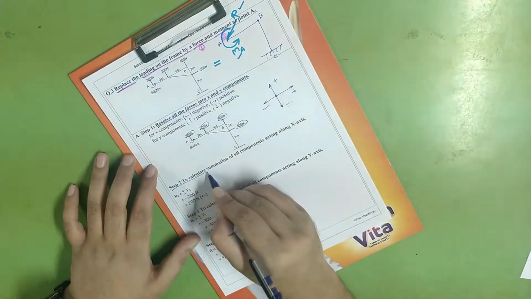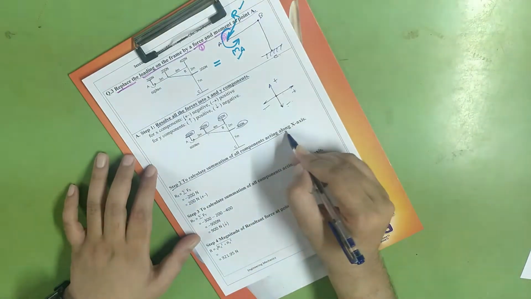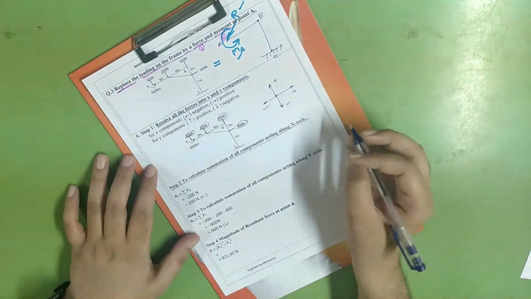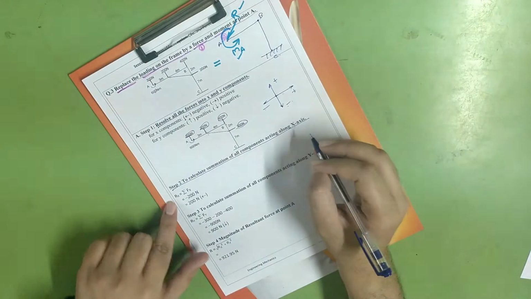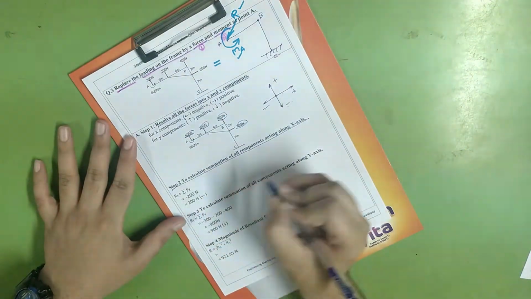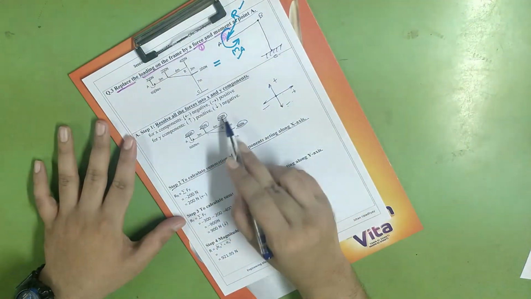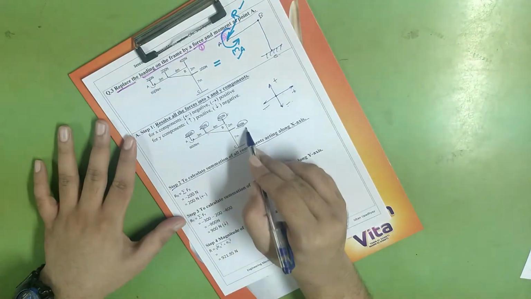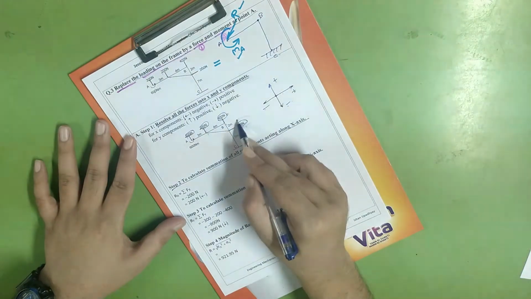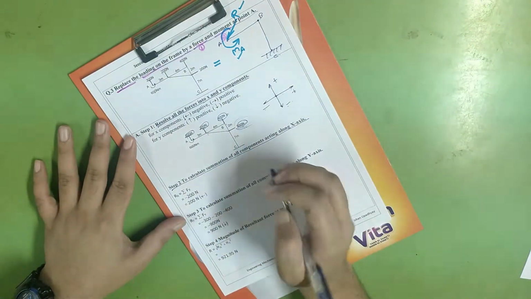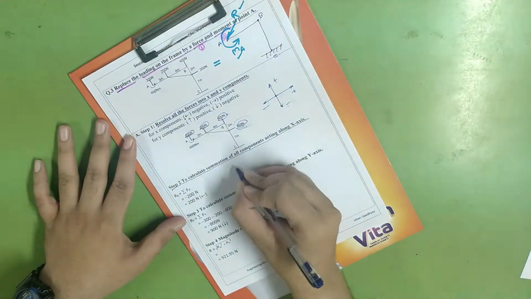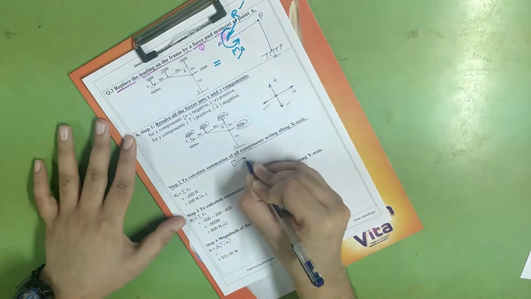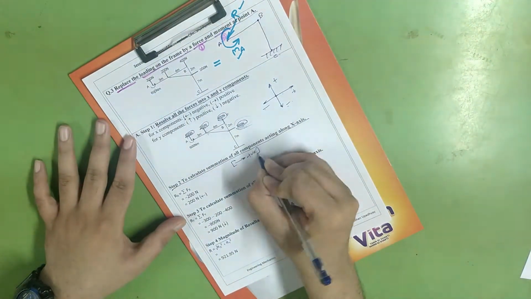Then we'll go for step number 2, to calculate the summation of all the forces acting along the x-axis. We call it Rx, which is equal to summation of Fx. These three are forces that are acting along the y-axis. There is only one force acting along the x-axis, that is 200 Newton on the left hand side. So here I have written minus 200 Newton because I say that forces acting on the right hand side are positive.